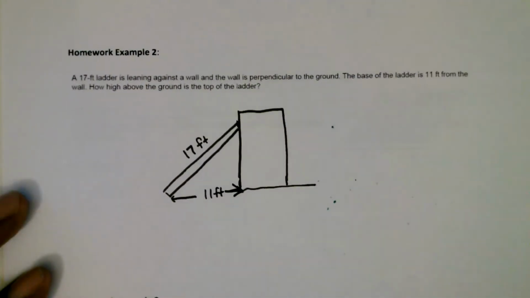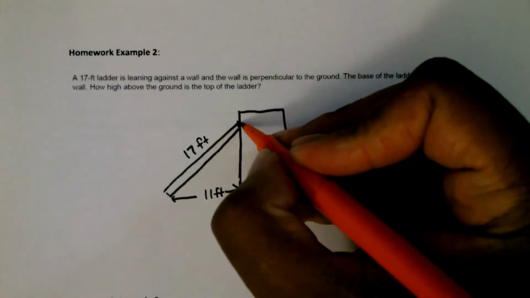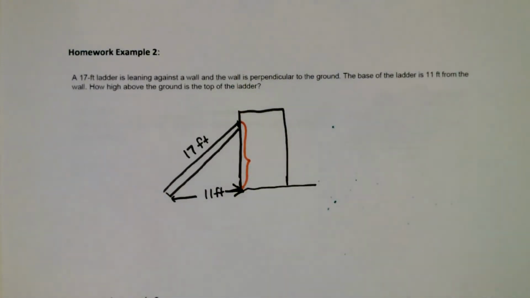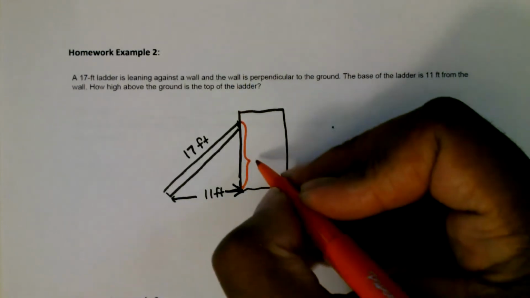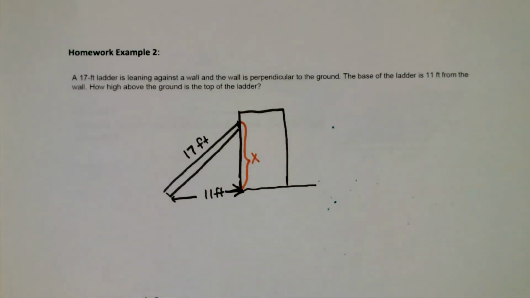This is 11 feet. Now I want to find out how high above the ground is the top of the ladder. In other words, from the top of the ladder to the base on the ground, I want to find out what this length is. And I'm going to label that as X. That's the height that I'm looking for. This does form a right triangle, so we can use the Pythagorean theorem.